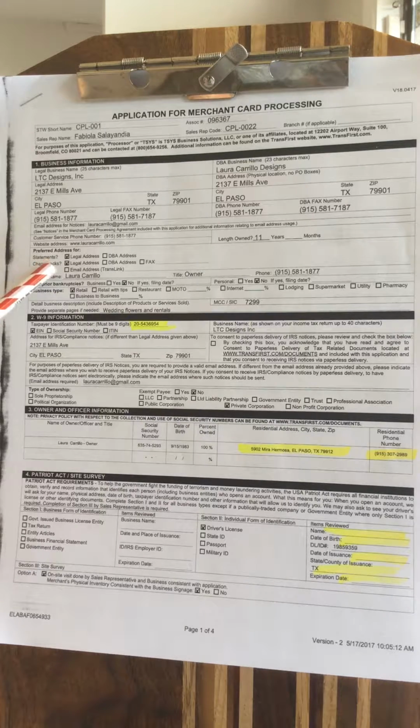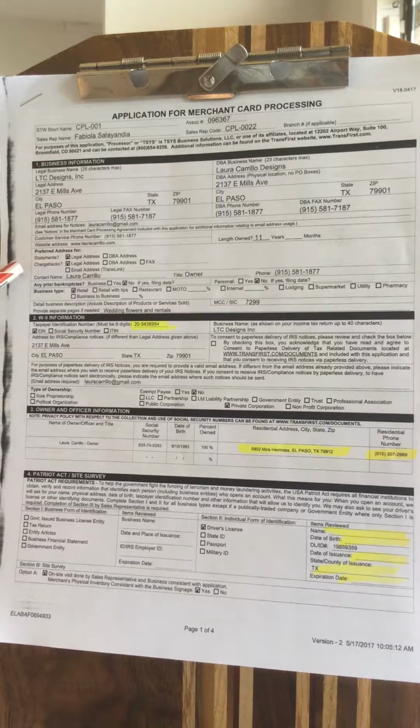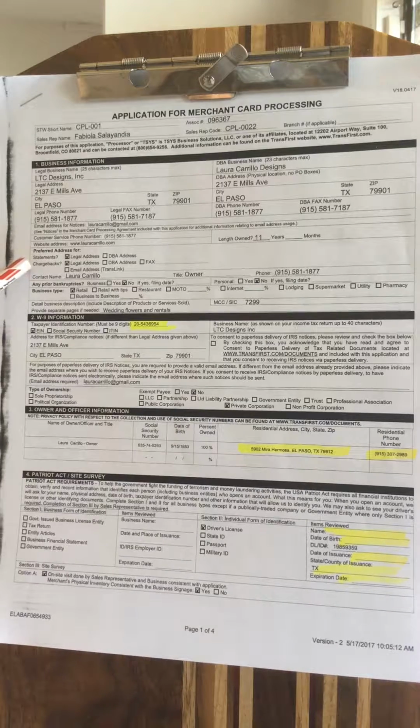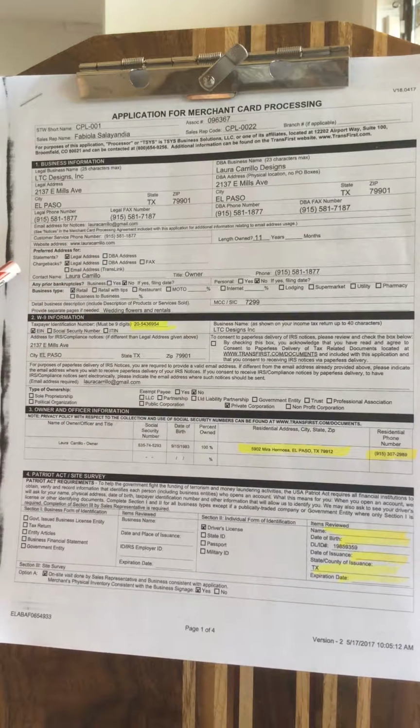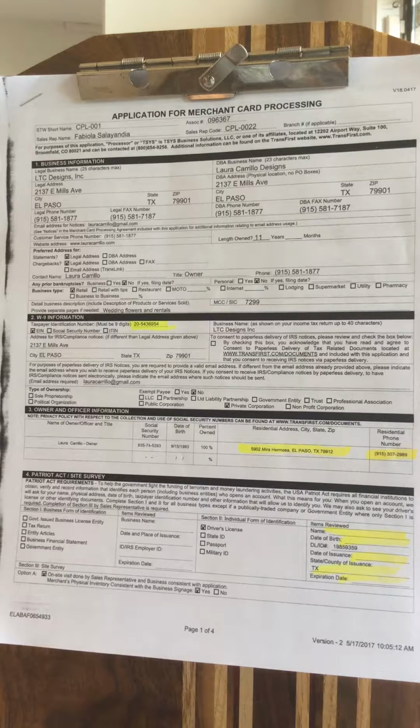Now, email address, again, TransLink. Whether you check this box or you don't, TransFirst actually gives every client TransLink for free for 3 months. TransLink is right here. TransLink is actually the ability to see their statement online. So everybody's going to get it whether they like it or they don't. It's a freebie. It comes in a combo when you actually sign this application. It's free for the first 3 months.